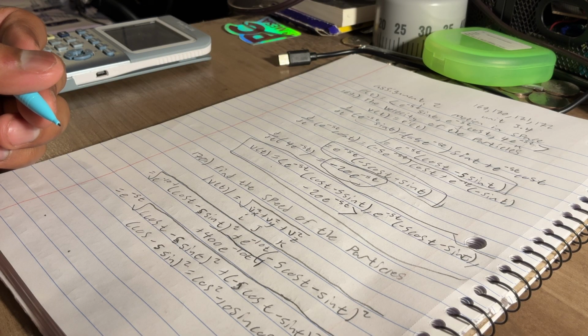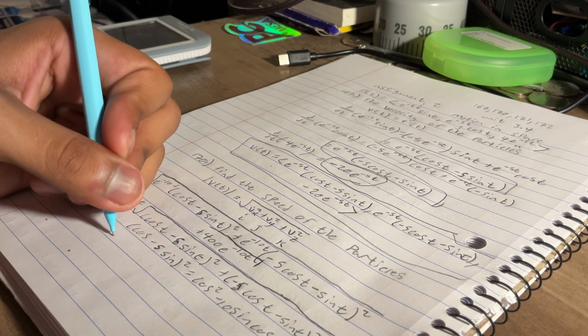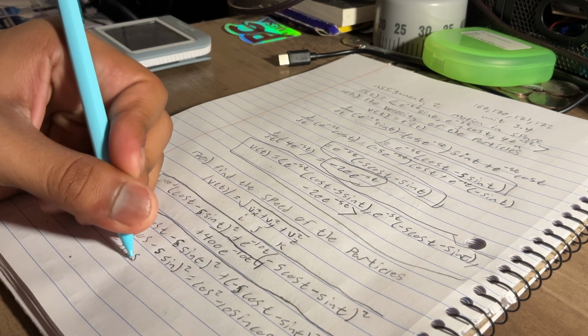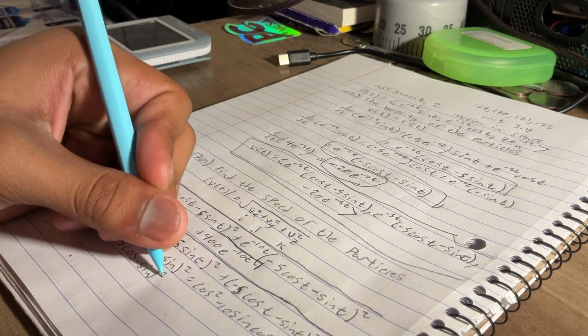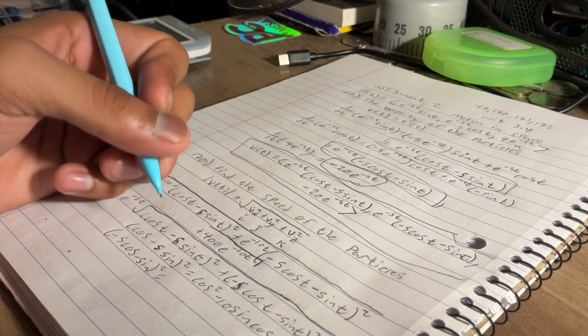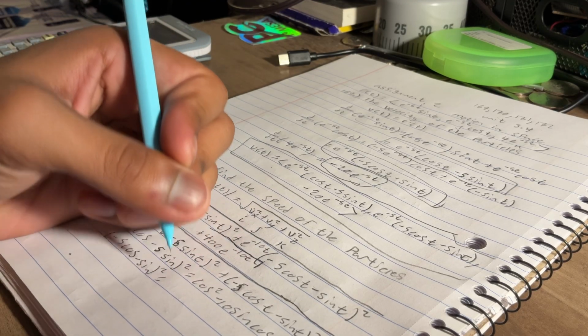And then you expand that one out. This will be negative 5 cosine minus sine squared, which equals, expand that one out.